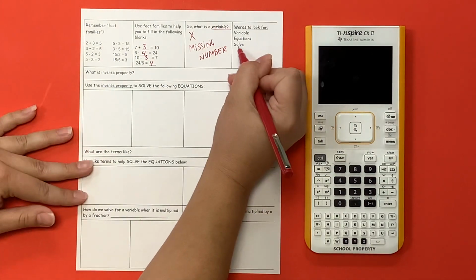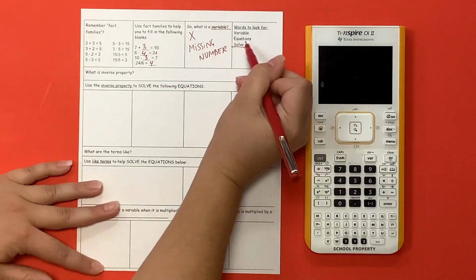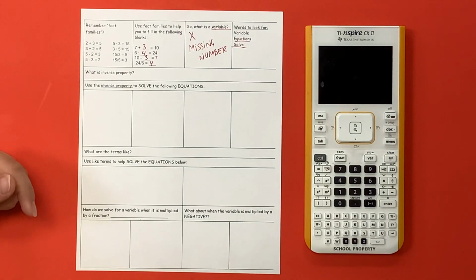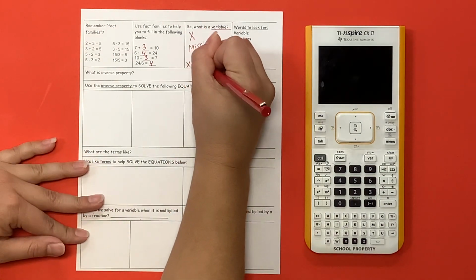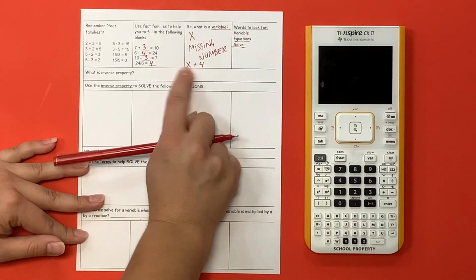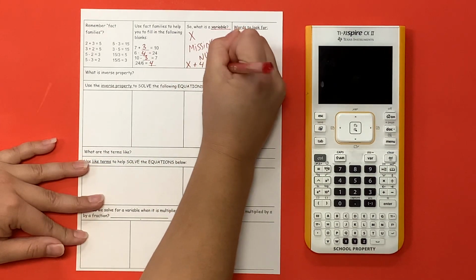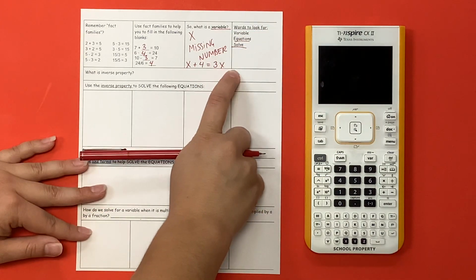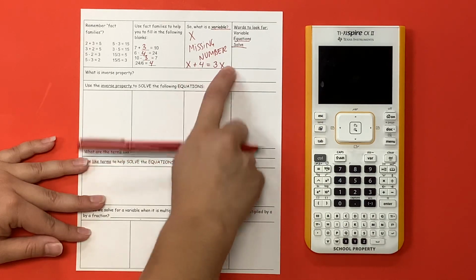So some words that we use: solve is when we figure out what the missing number is. We solve equations. Equations are things that include a variable, kind of like this. We could say that some number plus 4, we don't know what that mystery number is, could equal 3 times a variable. So this is an example of an equation that we could solve for the missing variable. We could solve for X.